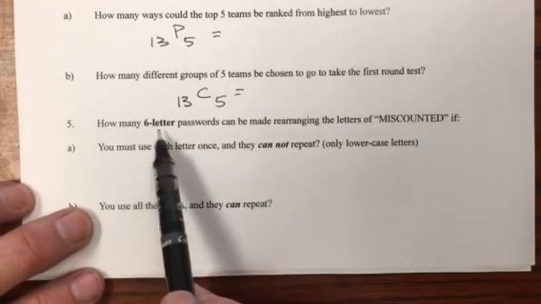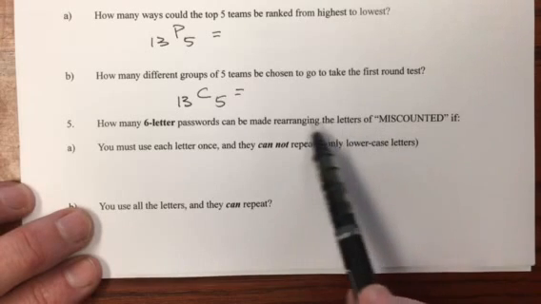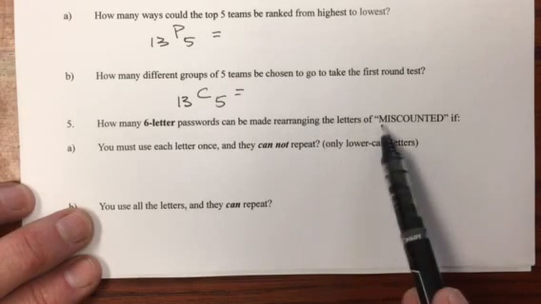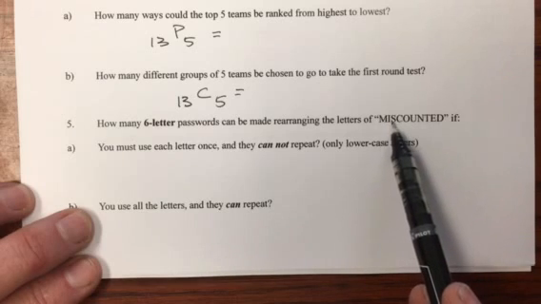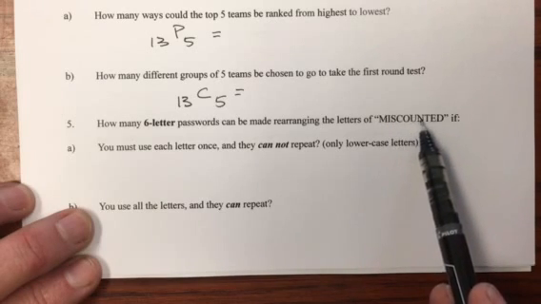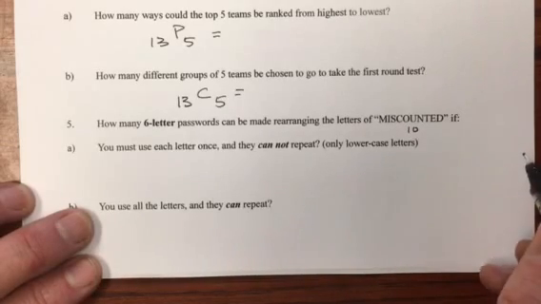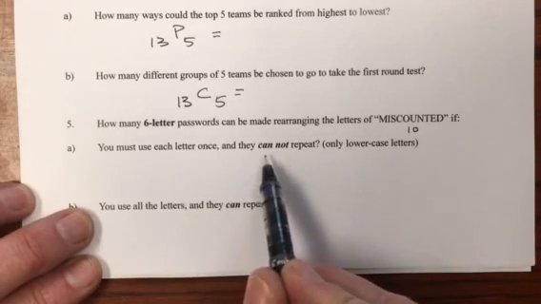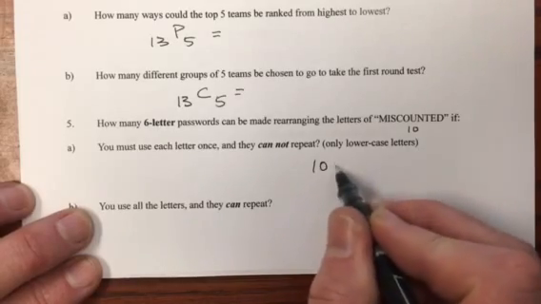How many 6-letter passwords can be arranged, rearranging all the letters of miscounted? Okay, so 1, 2, 3, 4, 5, 6, 7, 8, 9. There are 10 letters there. Okay, if you must use each letter once and they cannot repeat and you've only got those letters, well, that's just 10 factorial.